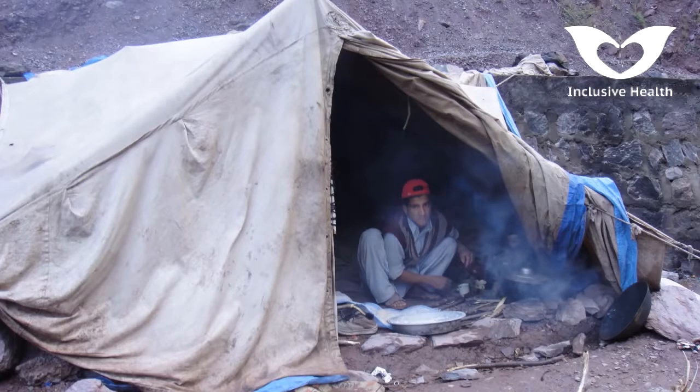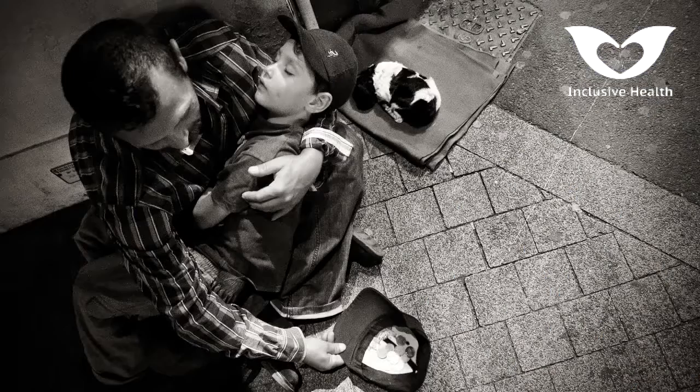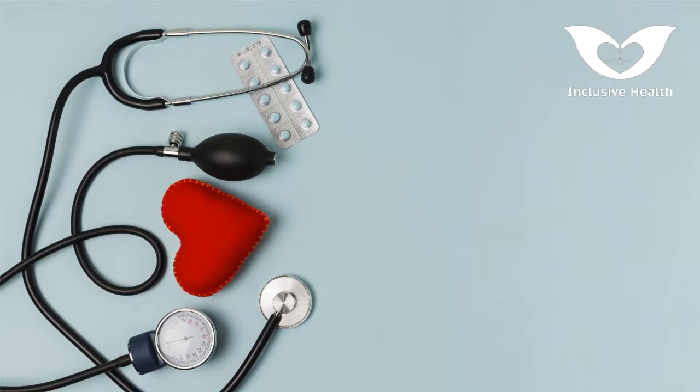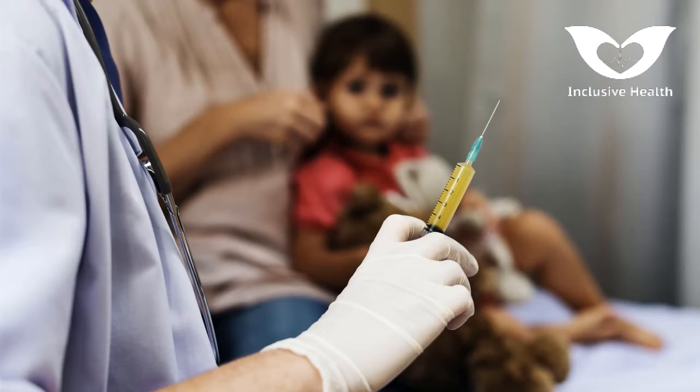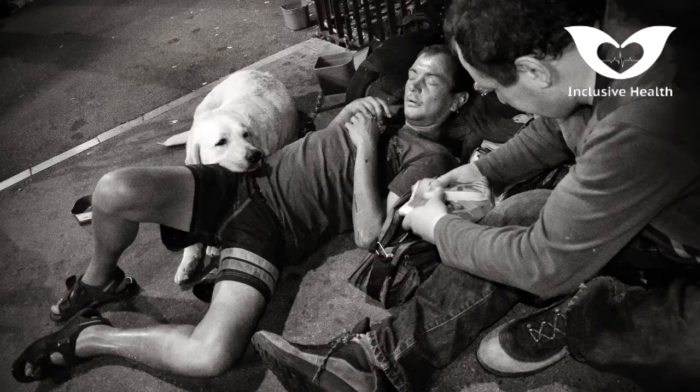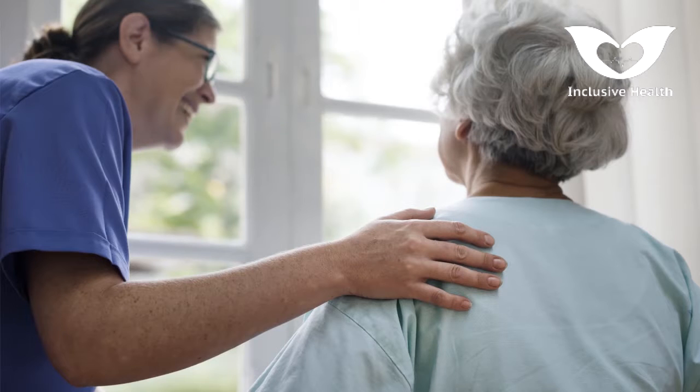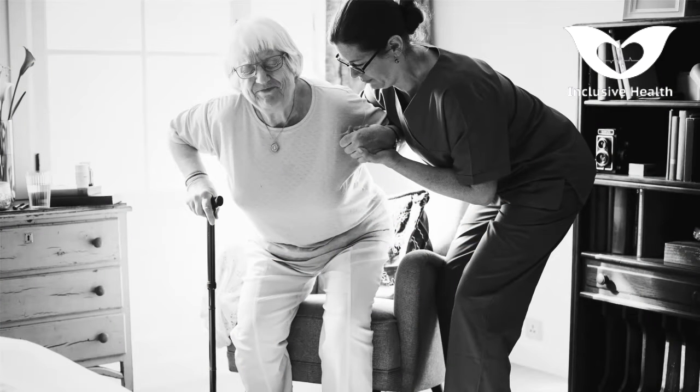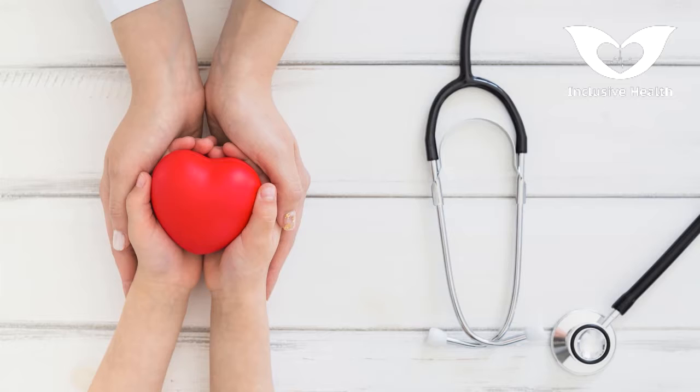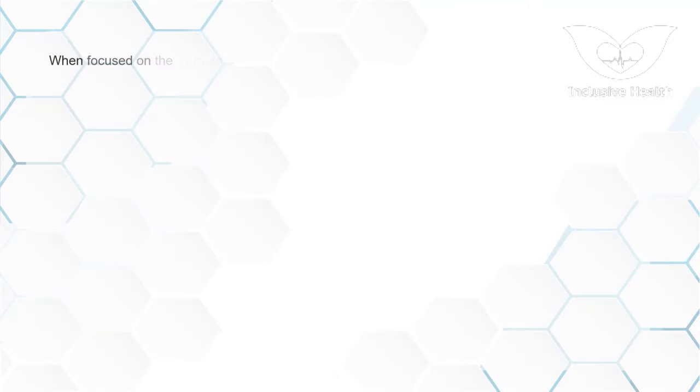Attitudinal barriers related to healthcare services often lead to discrimination toward people with special needs. For example, healthcare providers may overlook mental health and substance abuse needs because they are focused on a patient's disability. This often leads to misdiagnosis or not being diagnosed at all.